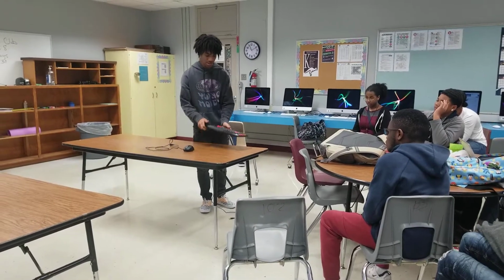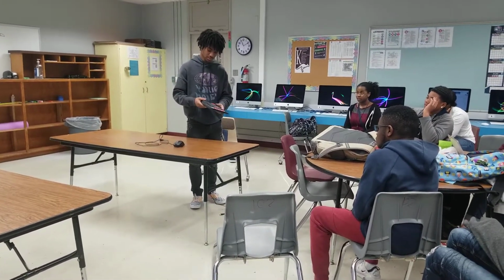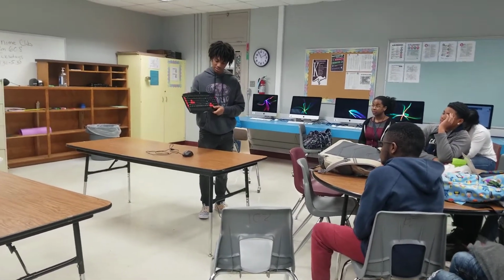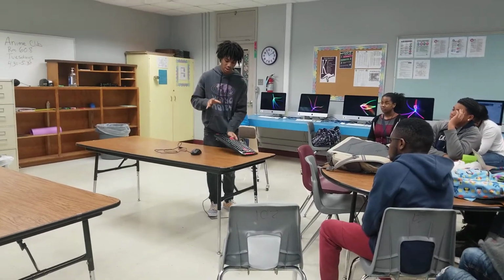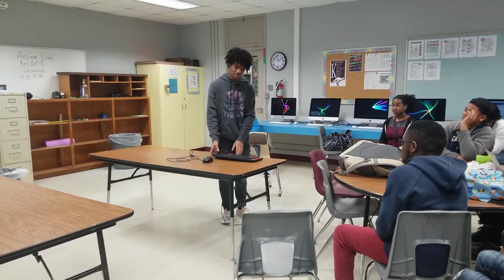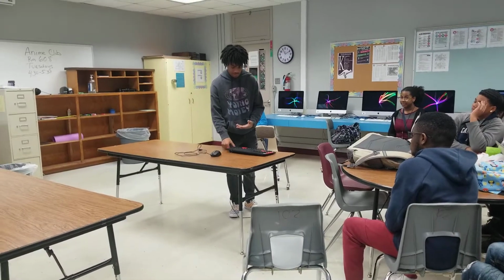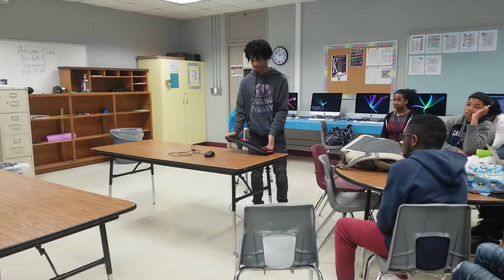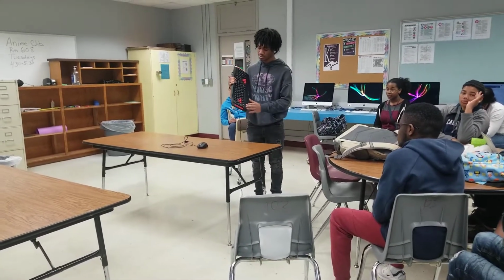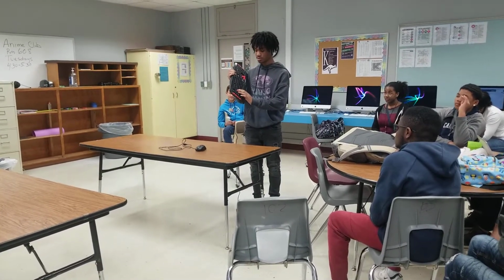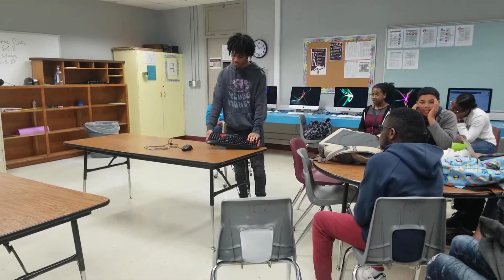But another thing is, when you're using a keyboard, you don't always want to be looking down at your keyboard. So that's why I'm going over this right now. It's a really good format to use for your hands: WASD, and then keep your other hand on the mouse.